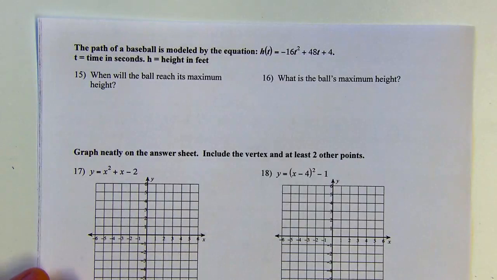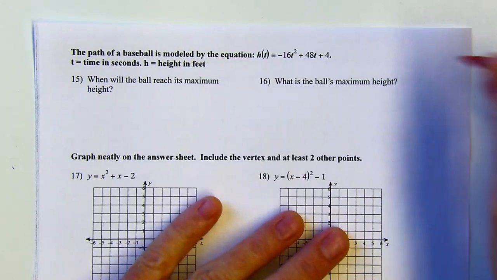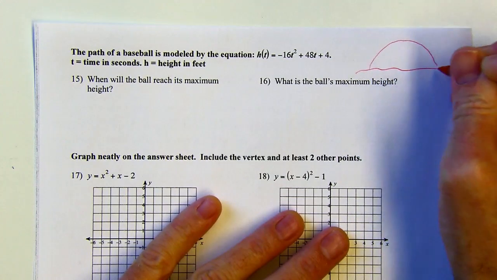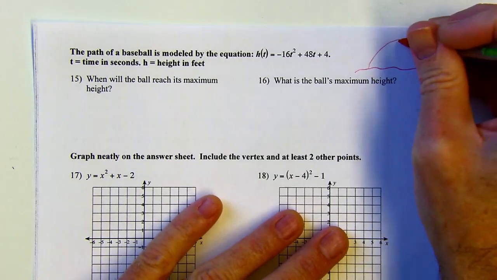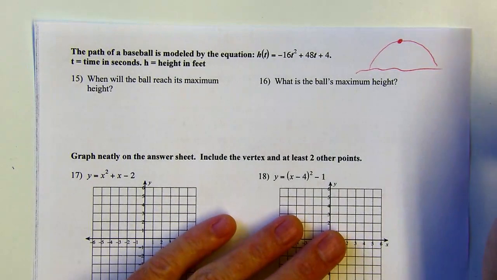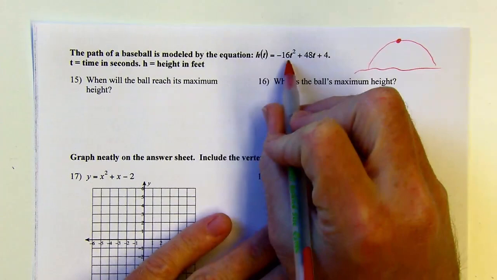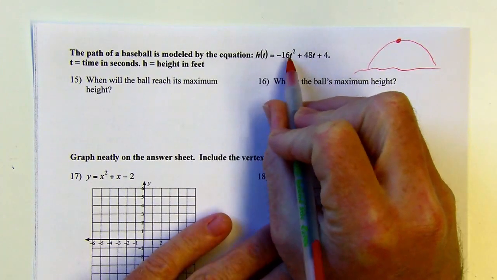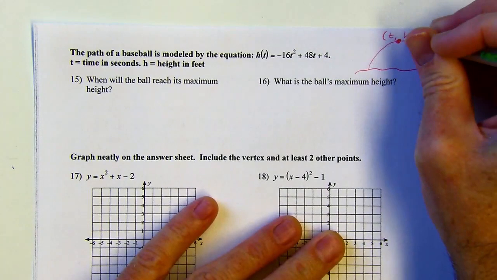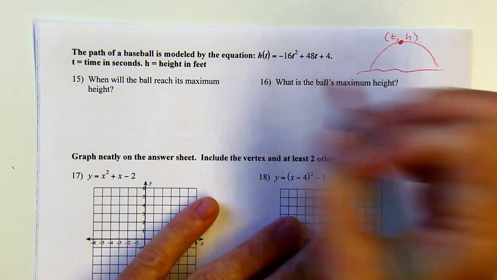When will the baseball reach its maximum height? Let's just draw a little picture here. If here's the ground, you hit the baseball, it's going to do something like that. So hey, a parabola, right? And we're interested in the top of the parabola, which is going to be the vertex. So t is taking the place of x here, so t is going to be my input value. And the height is taking the place of the y, right?